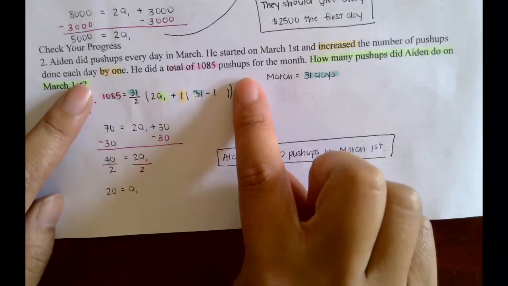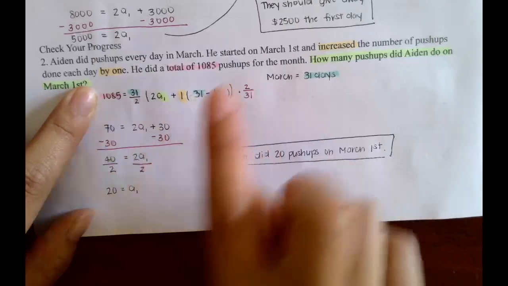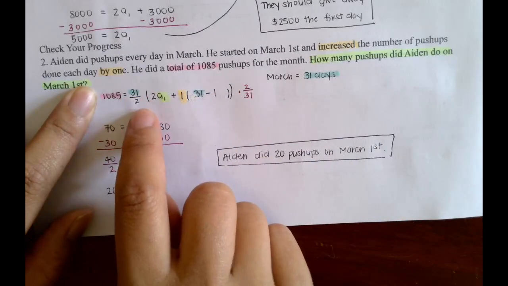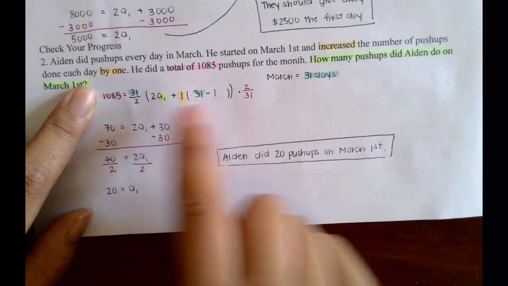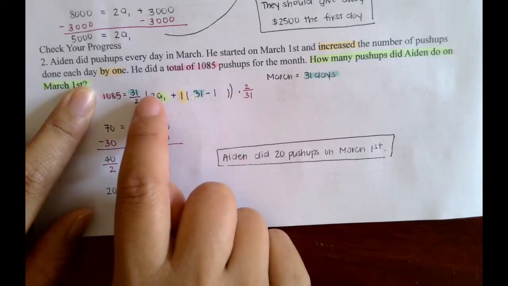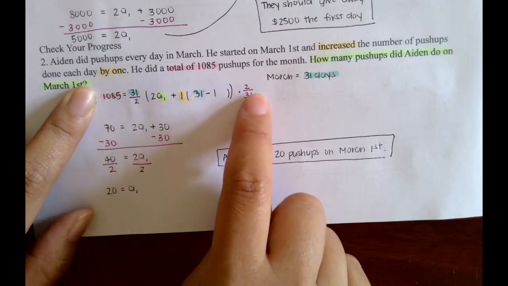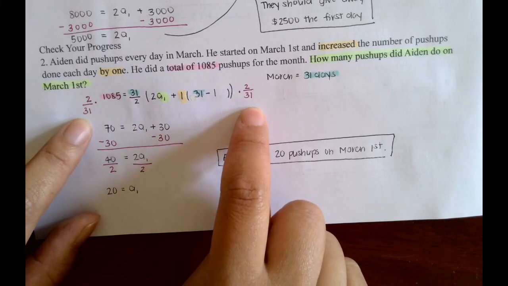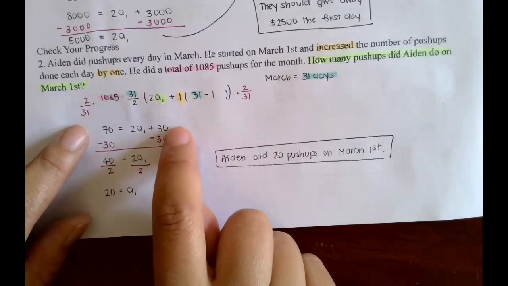Then you're just slowly going to solve for a sub 1. To get rid of the times 31 divided by 2, I do the opposite. The opposite of divide by 2 is times 2. The opposite of times 31 is divide by 31. Do it to both sides to balance it out. Okay, and that gives me this.